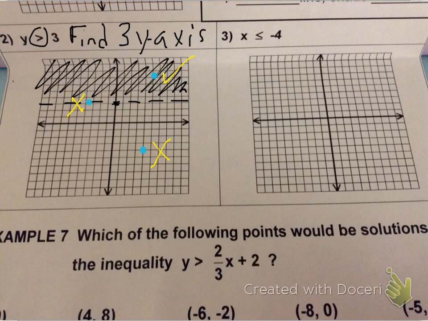Okay, number 3. You're going to find -4 on the x-axis. So -4, 1, 2, 3, 4. And since this is less than or equal to, that would be a solid line. Now, if you have a vertical line going straight through the x-axis, it's no shade above or below. It's either going to be shade left or right.